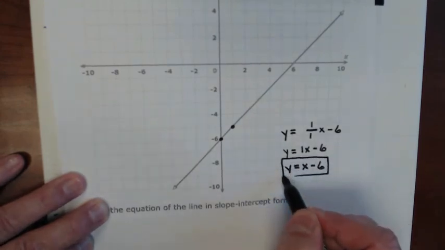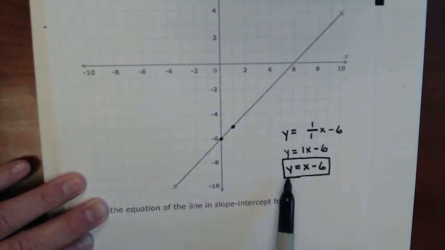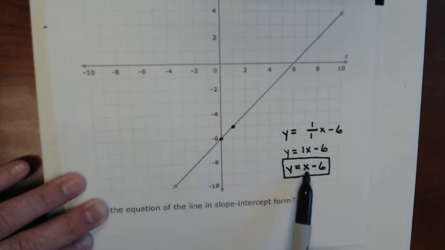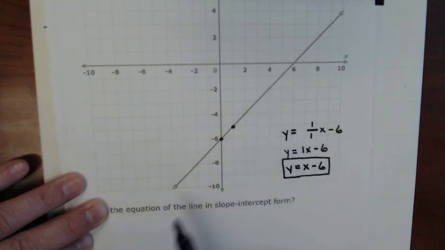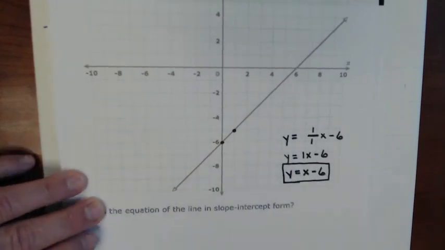To write the equation of a line, start off with y is equal to, figure out what the slope is, put that in front of the x, and then here on the end you put the y-intercept, where this line crosses the y-axis.